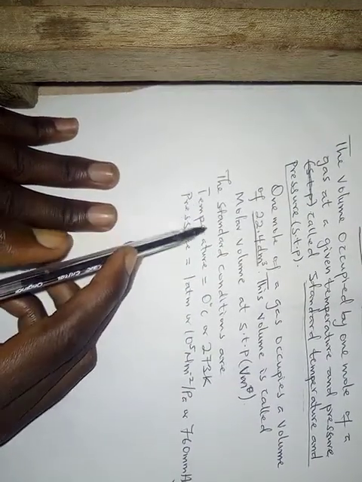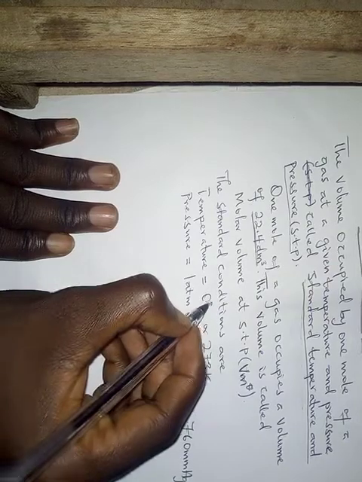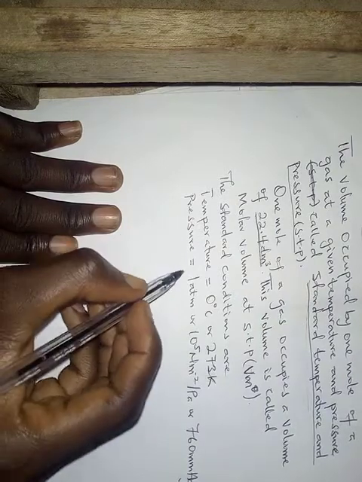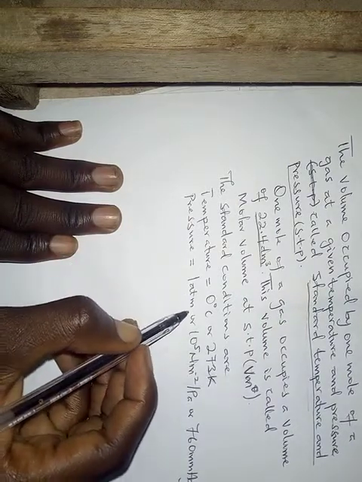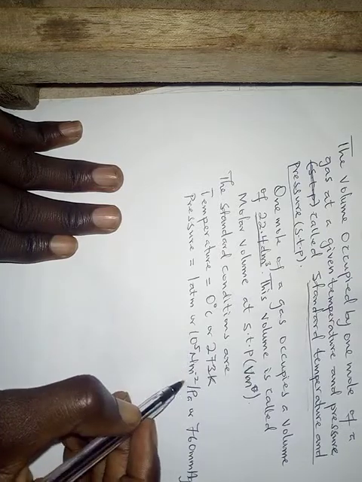The temperature is 0 degrees Celsius or 273 Kelvin, and the pressure is 1 atm, that's the atmosphere, or 10 to the power 5 Newton per meter square, or Pascal, or 760 millimeter of mercury.